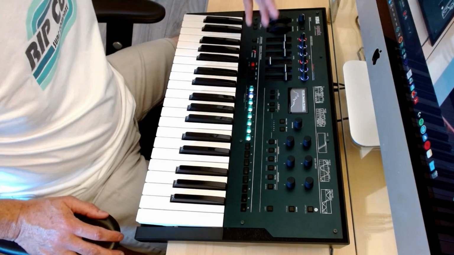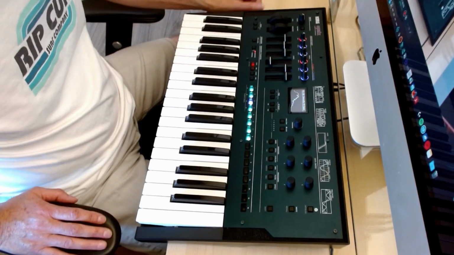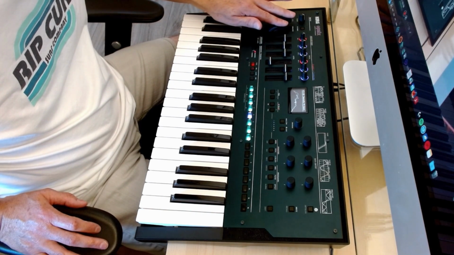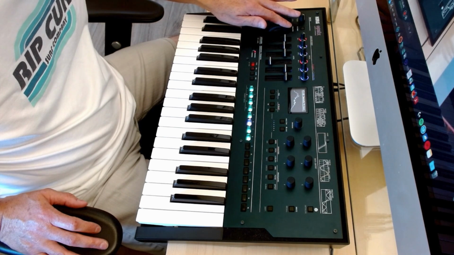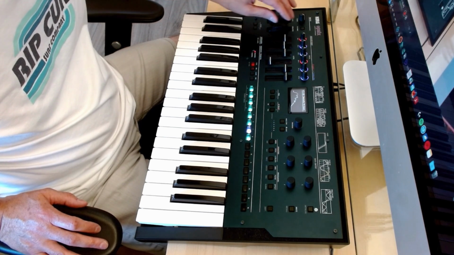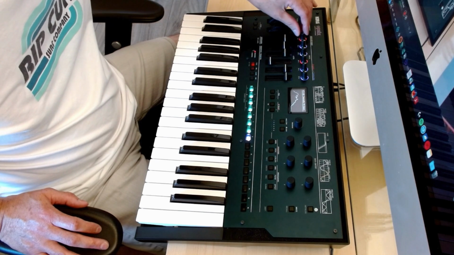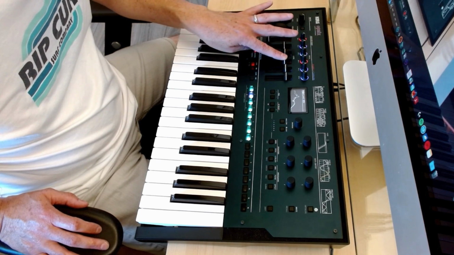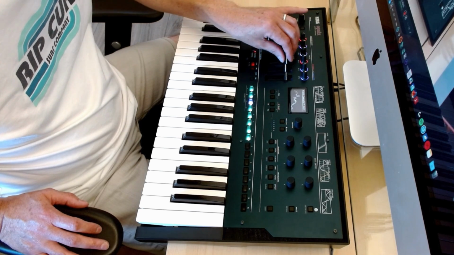Play the sequence and then I can muck around with the controls. So it's got 2 carriers, so we could take this one all the way up.